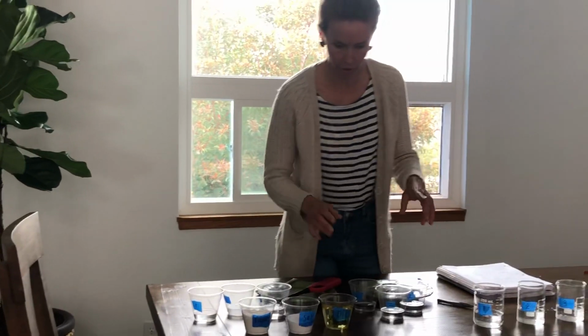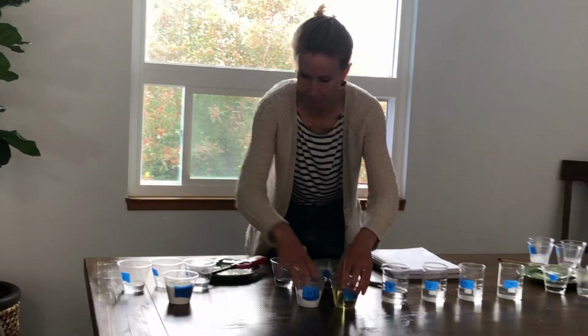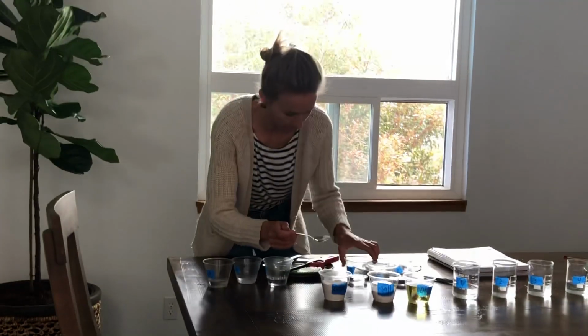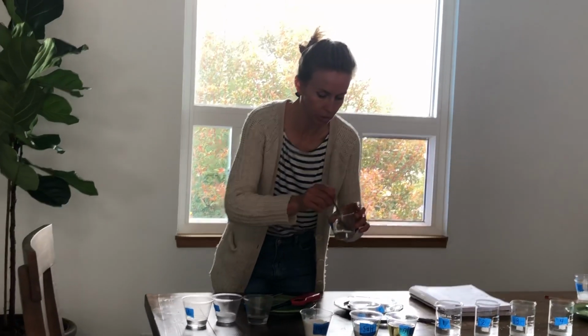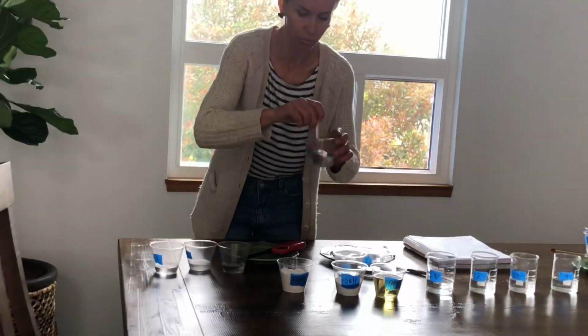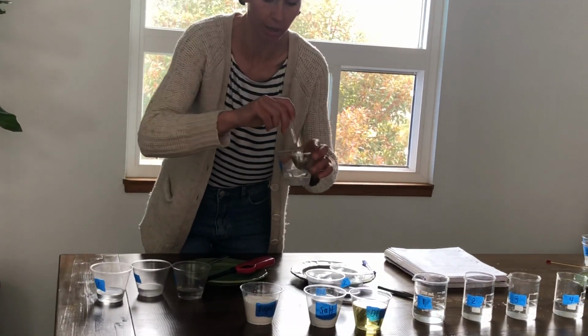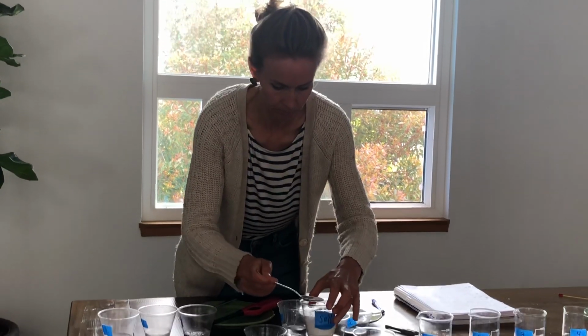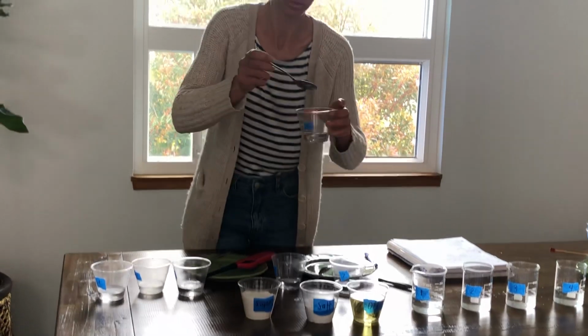Okay, moving on to liquid 2, starting with the sugar in liquid 2. It's mixing all up throughout. It is soluble. The salt.